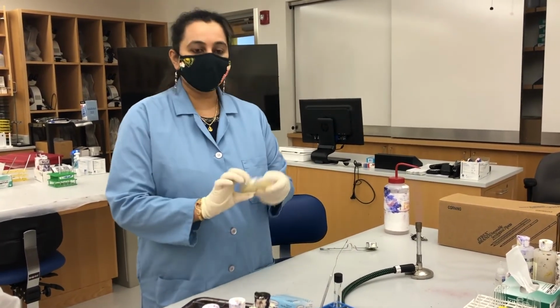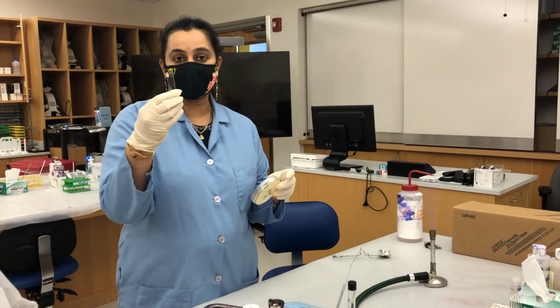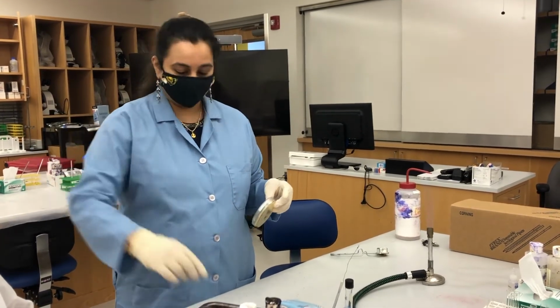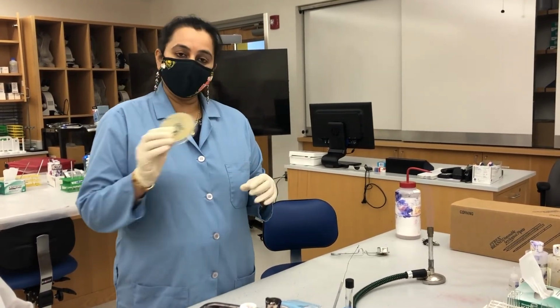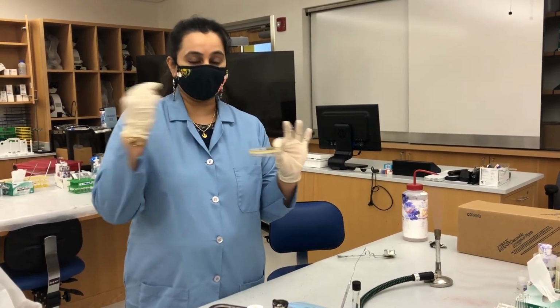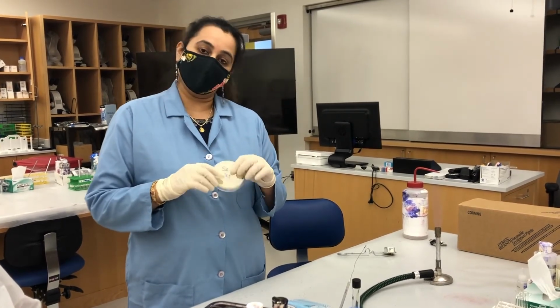The goal is to add enough cells on the slide, on the microscopic slide, so that we can stain it and look at those cells under the microscope. Okay, but the most important thing, be very careful when you're picking the cells. You don't want too many cells on your slide, but at the same time you don't want too little.